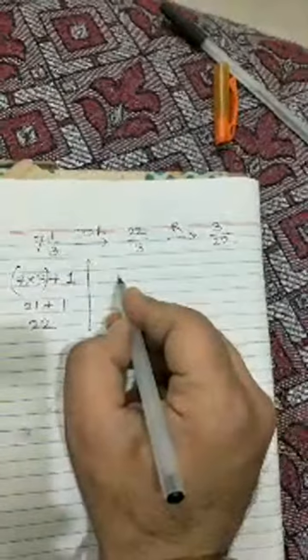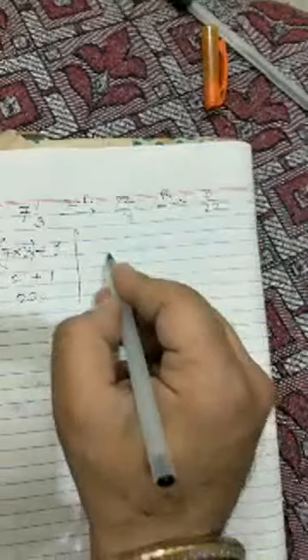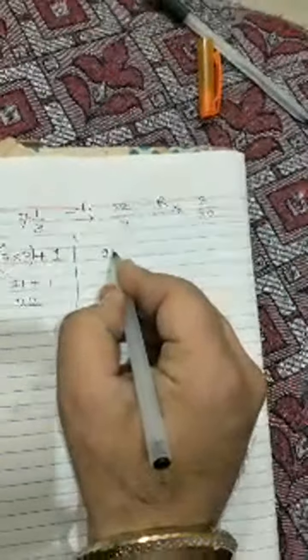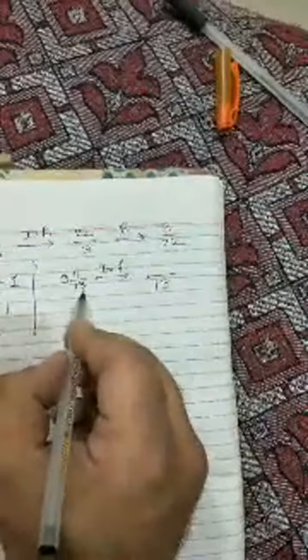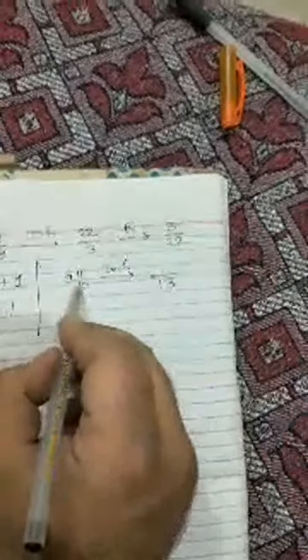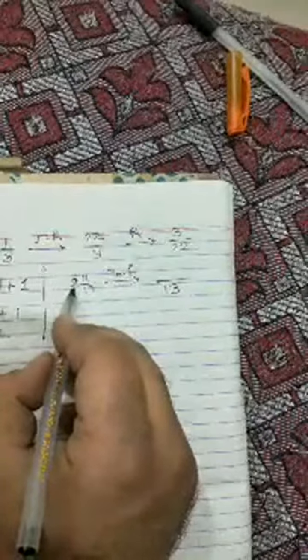Okay. Another example, suppose you need to find the reciprocal of 9 11 by 13. So the improper fraction would have 13 in the denominator, and then you multiply 9 by 13, which is 117.